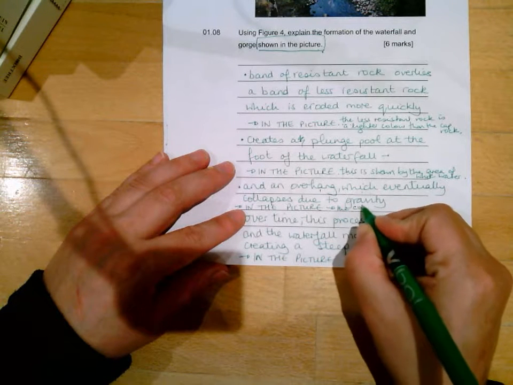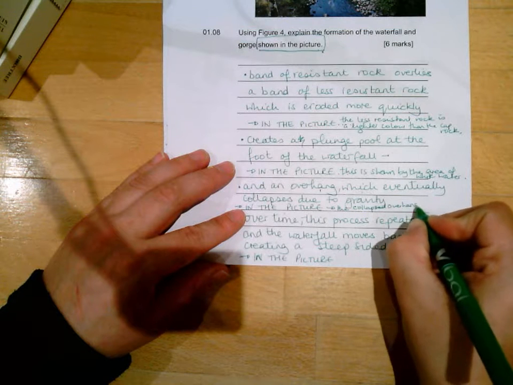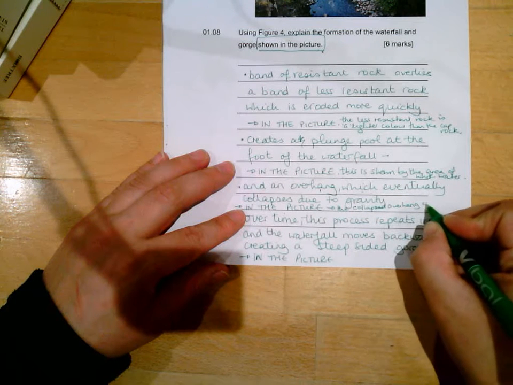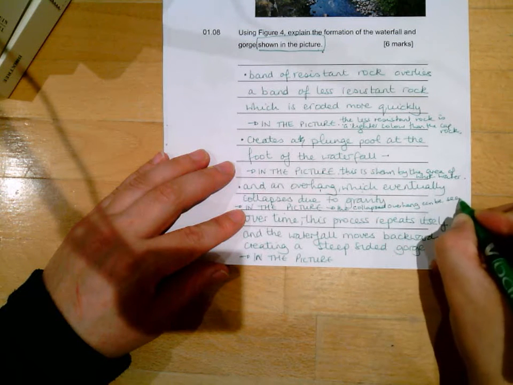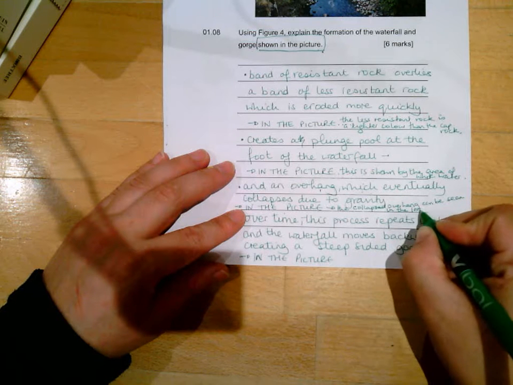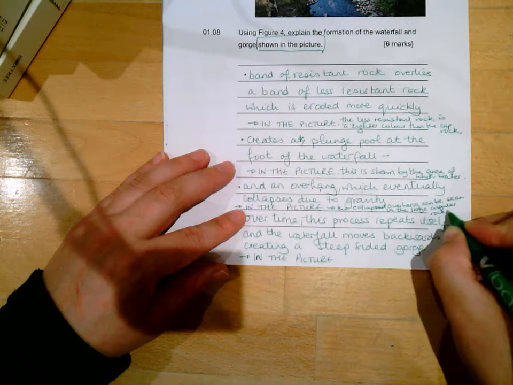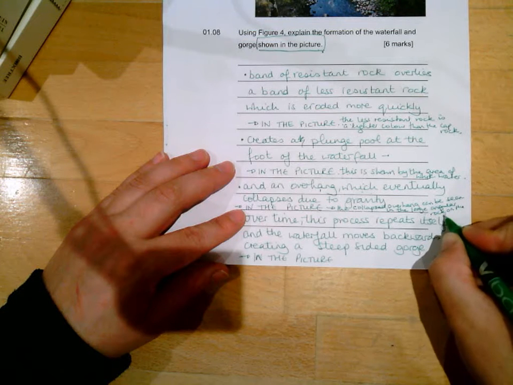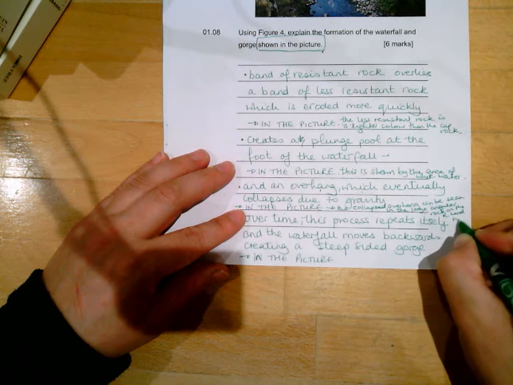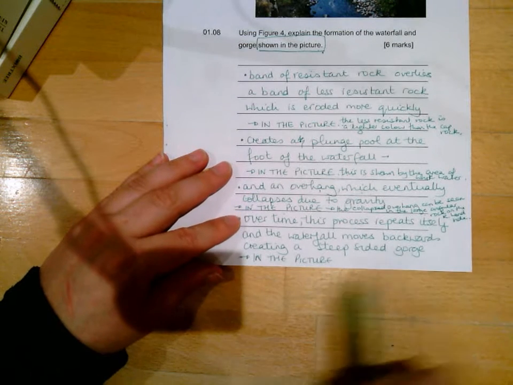The collapsed overhang can be seen in the large angular rocks on the right hand side. Okay, you could put an arrow if you wanted to.